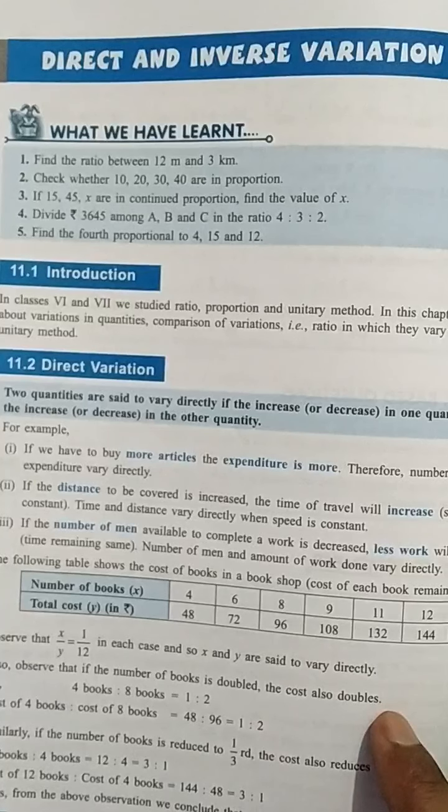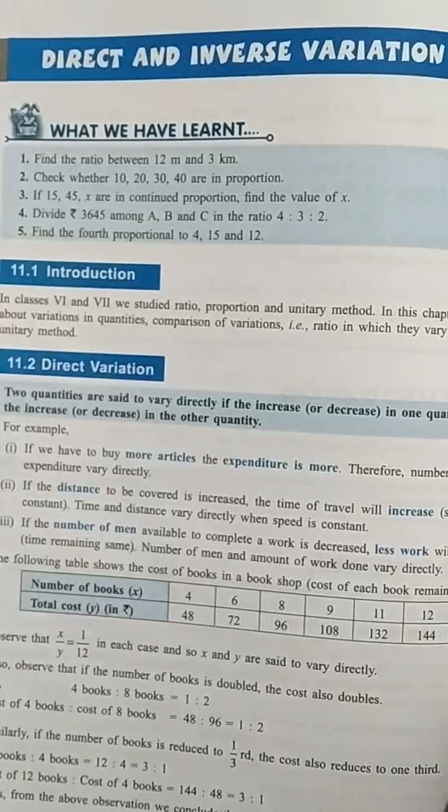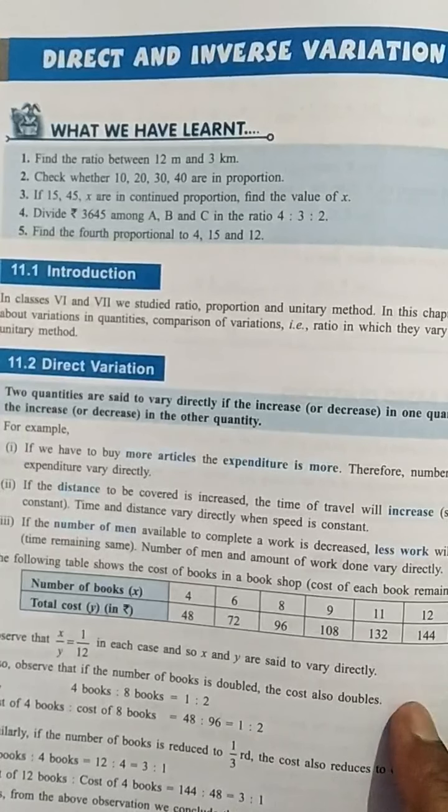Dear students, today we are going to start chapter number 11, direct and inverse variation. In this chapter we have two types of variation. First is the direct variation.